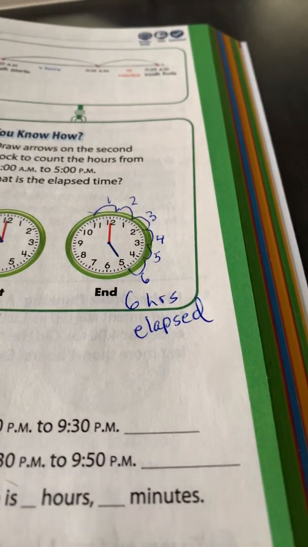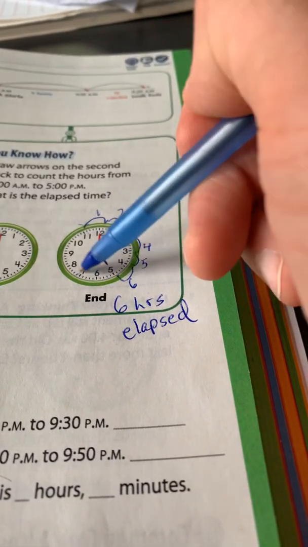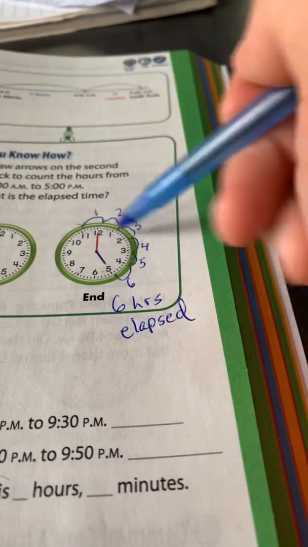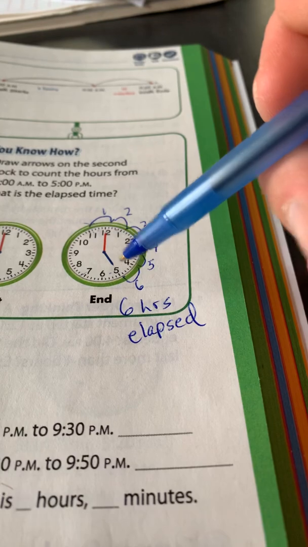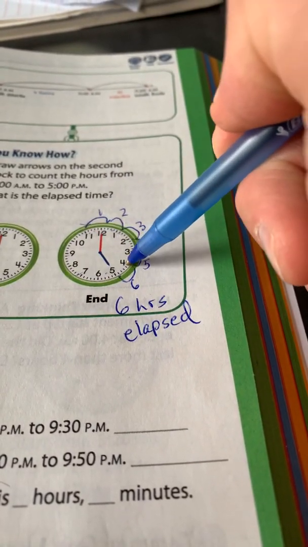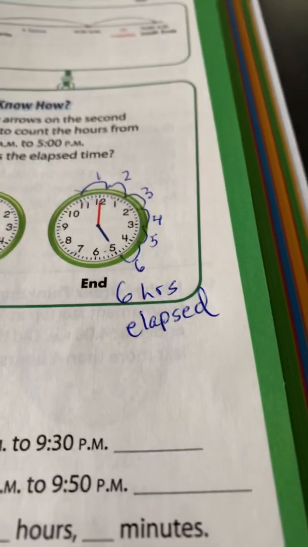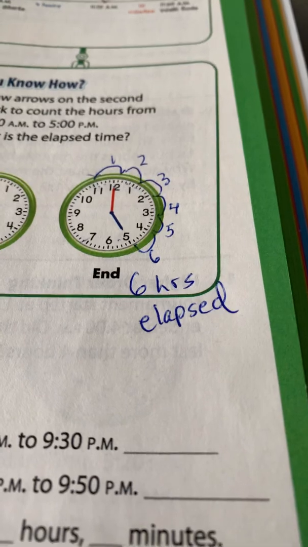Give everybody a chance to copy that down. Remember, you count every number is 1 hour when we're talking about hours. When we're talking about minutes, every number is 5 minutes. So 1, 2, 3, 4, 5, 6. So 6 hours total. From 11 a.m. to 5 p.m. was 6 hours.